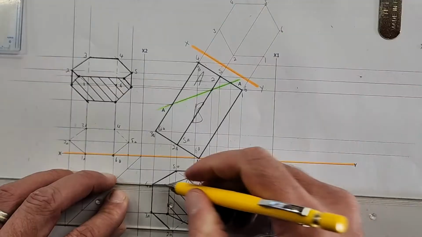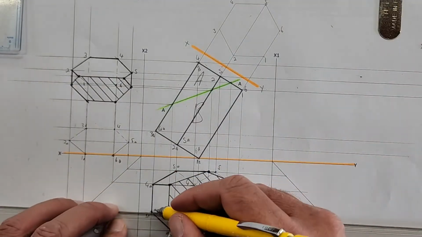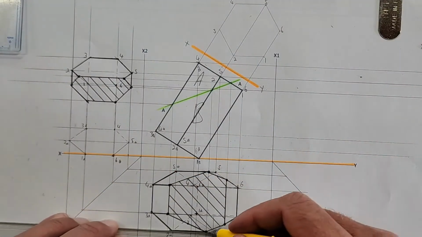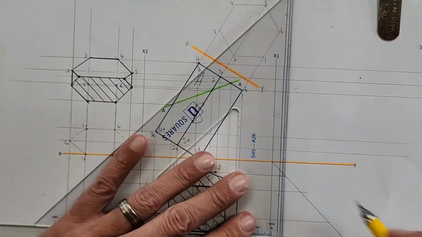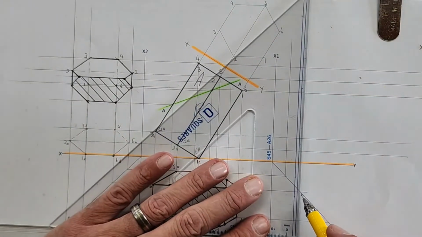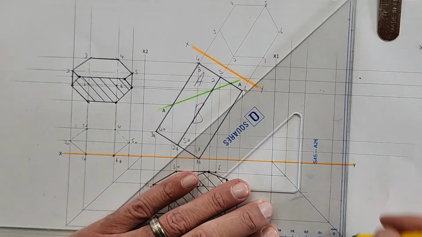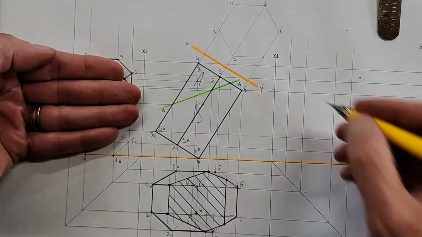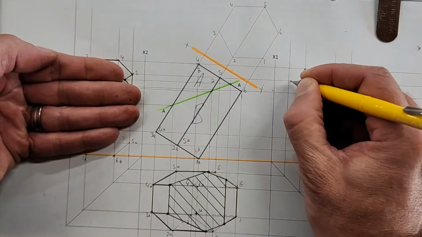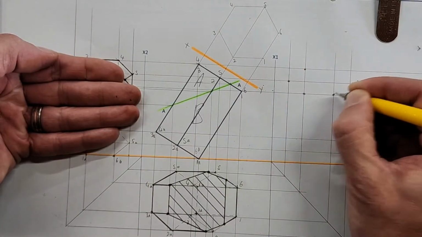We're 5 and 5, 4 and 4, people. Okay, I'm going to be quicker now because I want to get to the true shape. Okay, so we look from the left hand side. There's my corners.